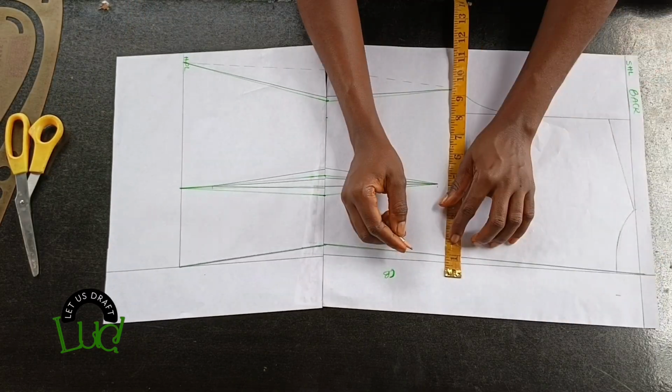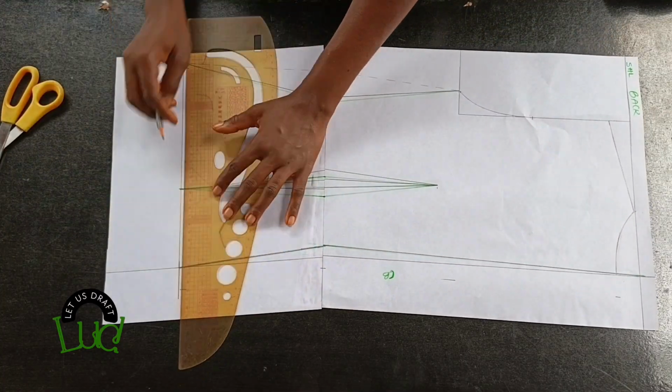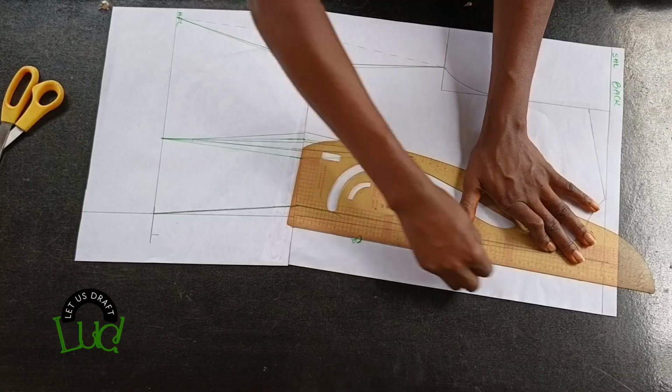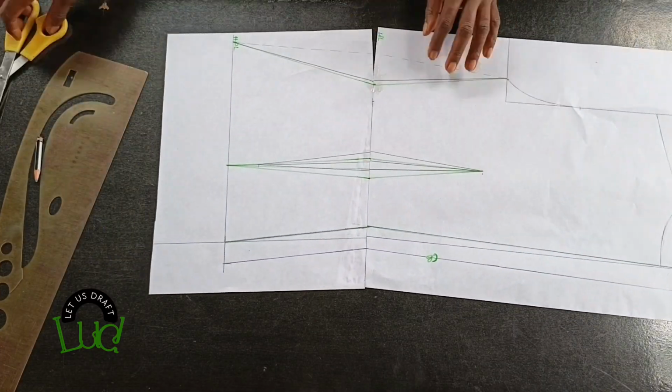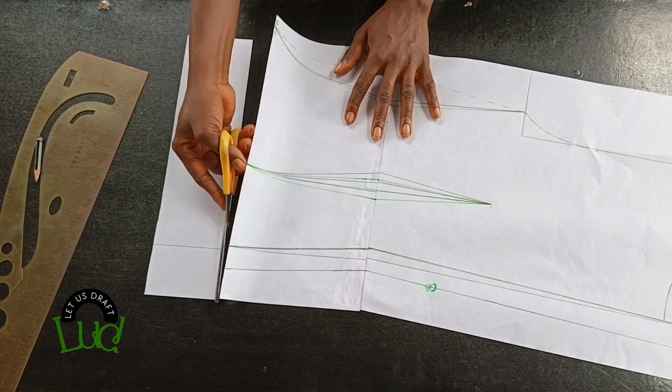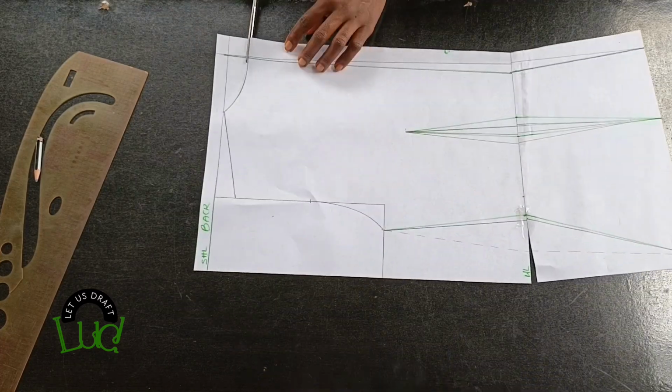Then I'll follow the center back contour line and add my zipper allowance of 1 inch. Whatever zipper allowance you're comfortable working with, go ahead and add it at this point. And then you follow the same shape you have on the center back to connect them this way. So once I'm done with that, I'm going to cut out the pattern, and you won't be cutting out the dart.